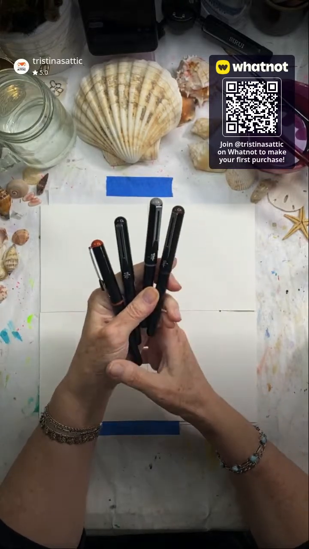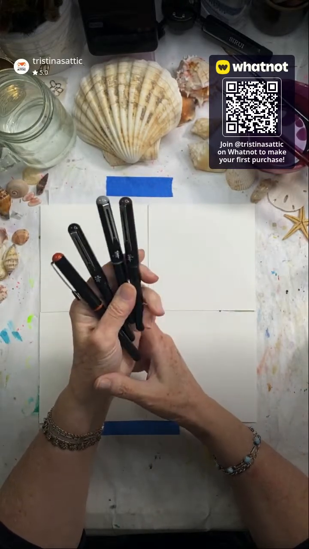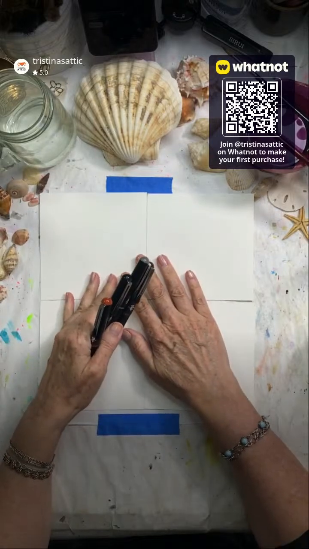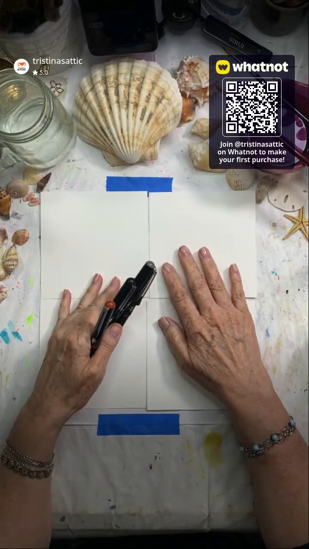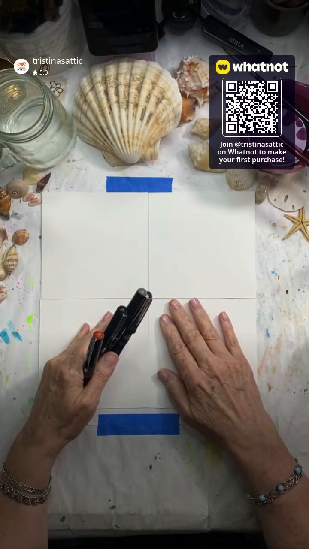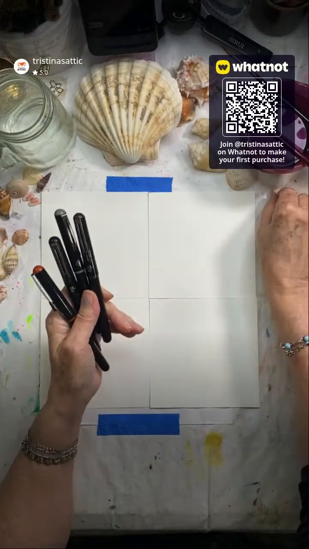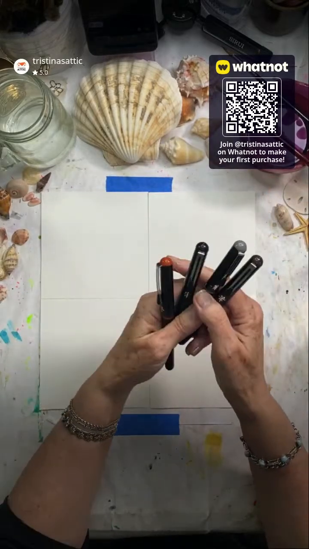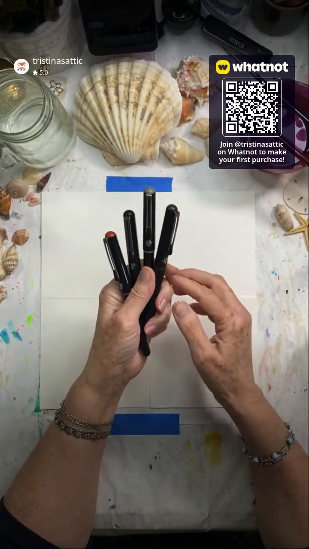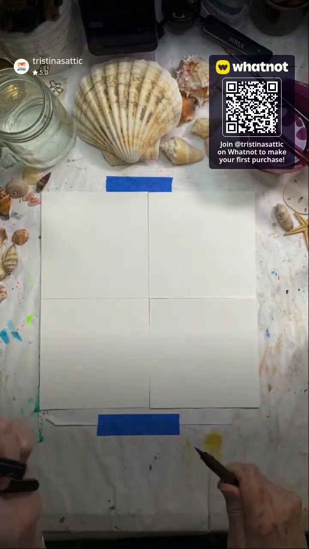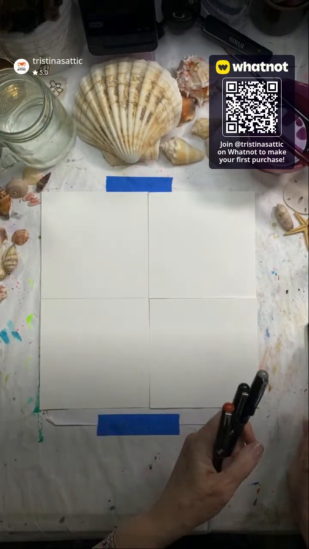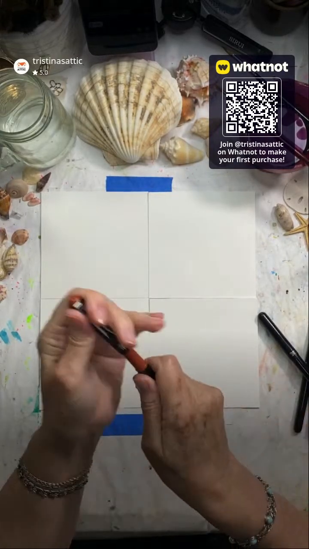This is the Pentel Pocket Brush Pen. I love these things. They're perfect to throw into your purse or your pocket, or your art bag. It has a brush tip. Let me show you one that has a lighter one right here.